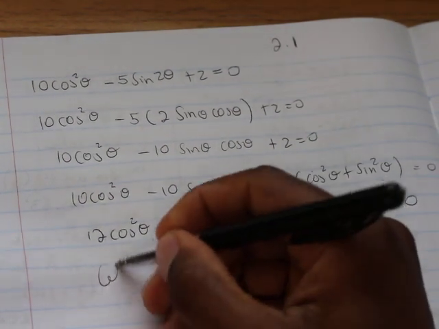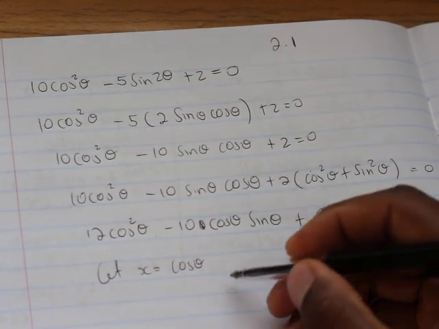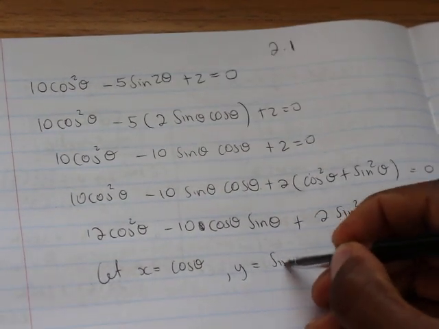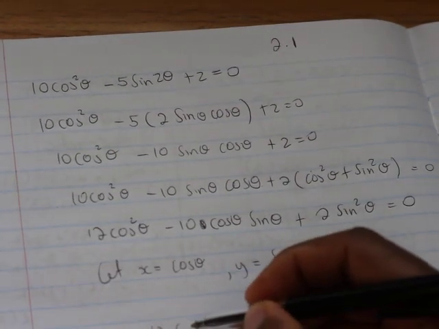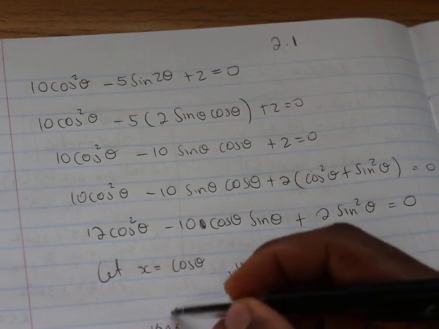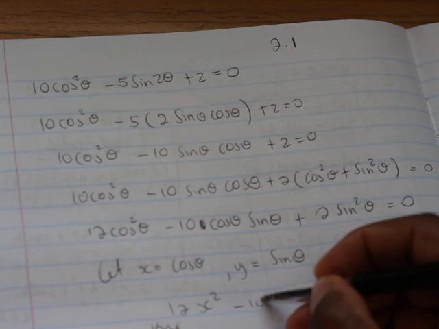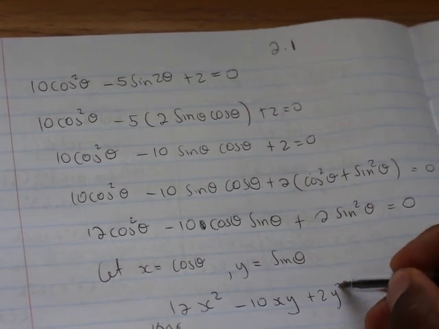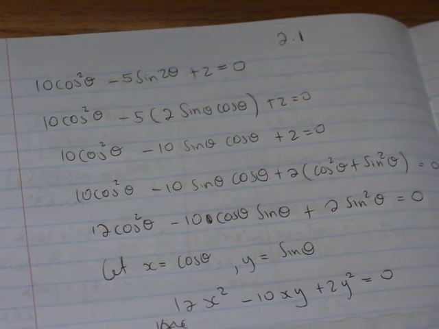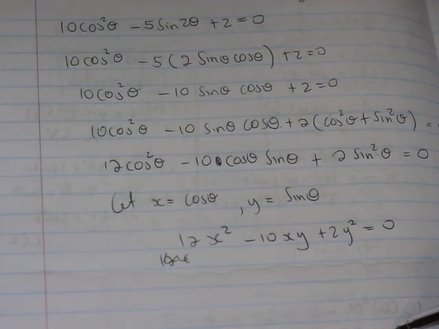So we're going to let x be cos theta, y be sine theta. So meaning that now we're going to have 12x squared minus tan xy plus 2y squared is equal to 0. Can you see that? Now we are looking at a problem that looks very much familiar.